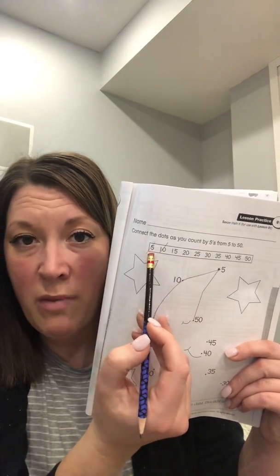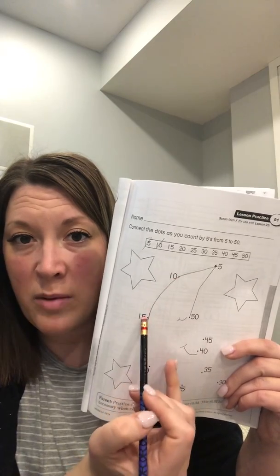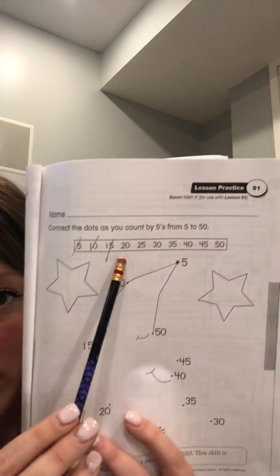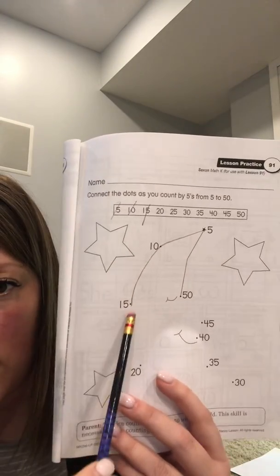But I just wanted to remind you that if you cross these off as you go, then it's easy to look up here and see what you need to go to next. So I've done all the way to the 15. See here? So then I can look up here and see what's next. What number? 20. So then I would draw a line down here to the 20.